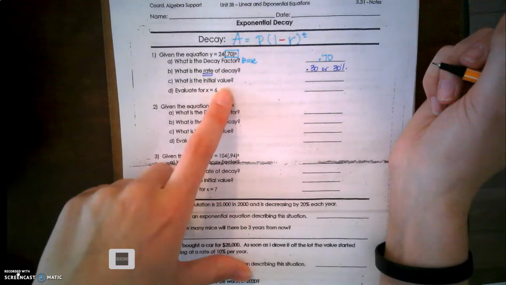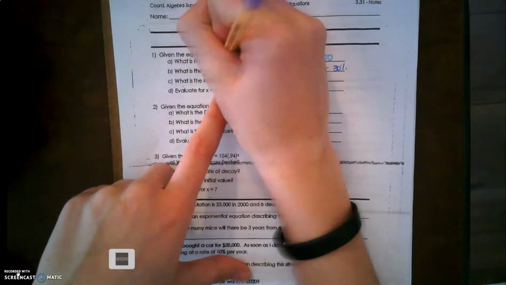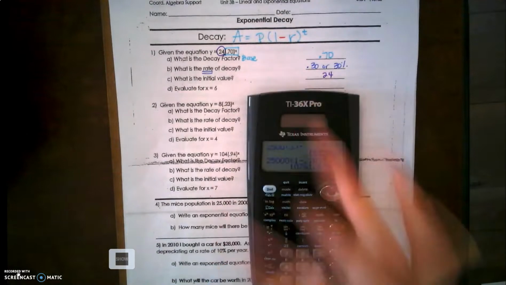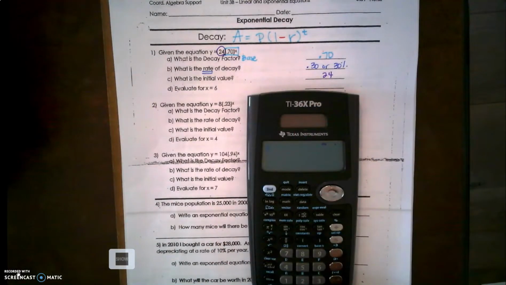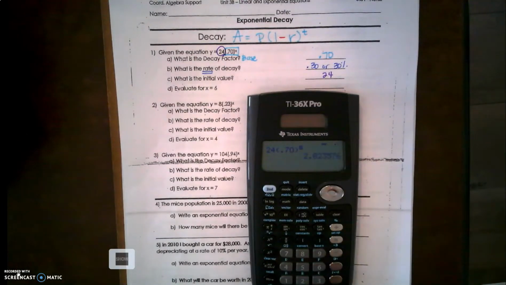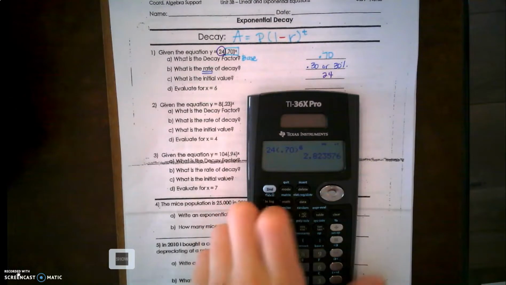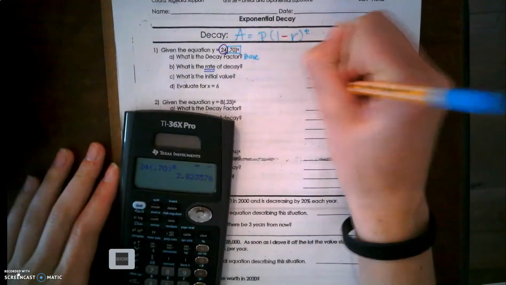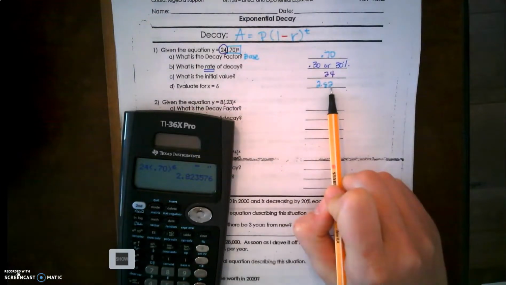What is the initial value? Remember your initial value is in that P spot, that principal spot, 24. And again, they want us to evaluate. So we're going to say 24 times 0.70 raised to the 6th power. So we'll say 2.82. Again, remember to round to the 100th spot, that second decimal spot.